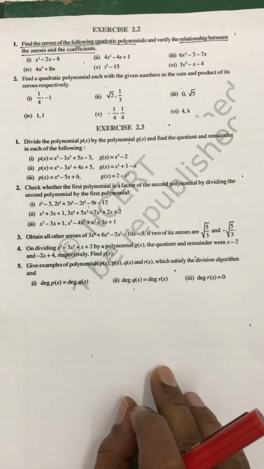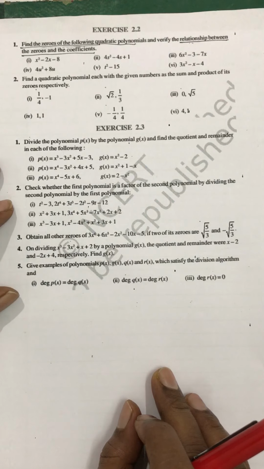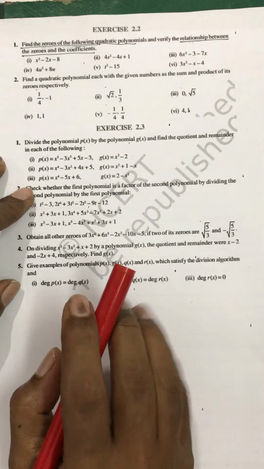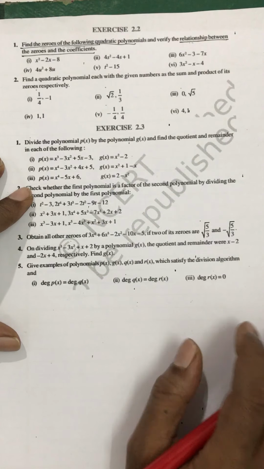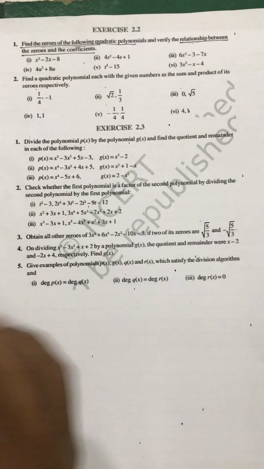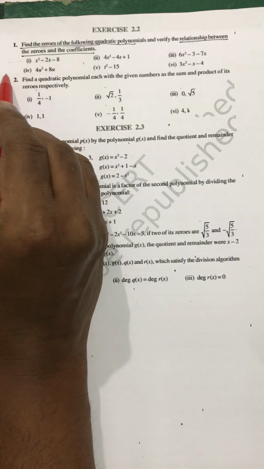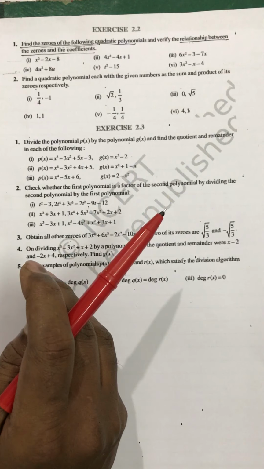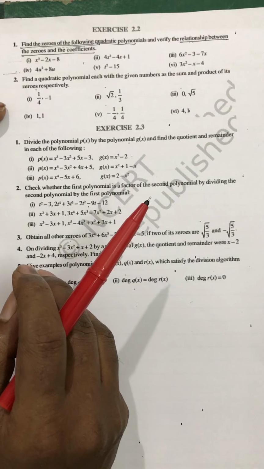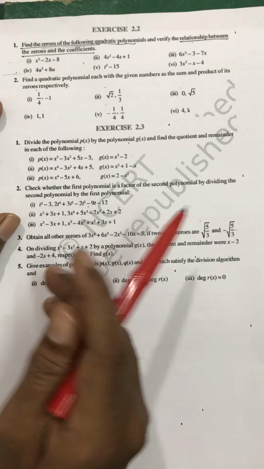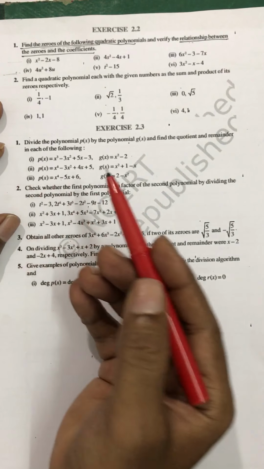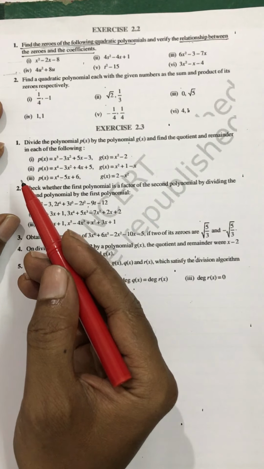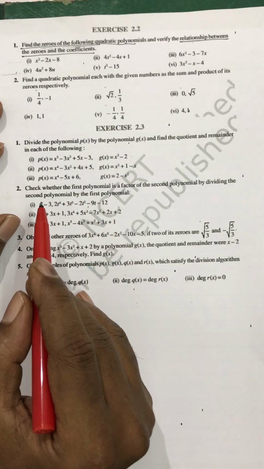Now let's proceed to exercise 2.2 question number 2. See, in this case what they are doing is that find the quadratic polynomial. See, in the first question they gave us the quadratic polynomials and we had to find the zeros. In this case, they are giving us the sum of the zeros and the product of the zeros.